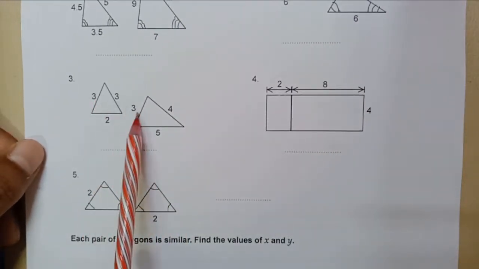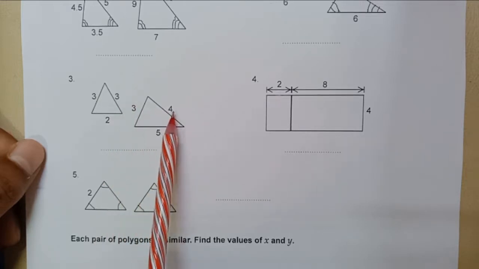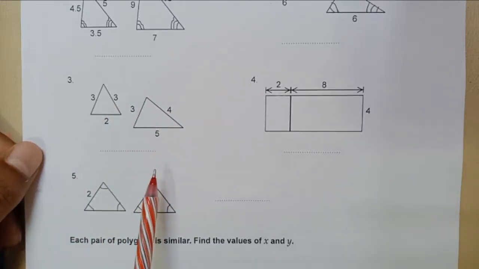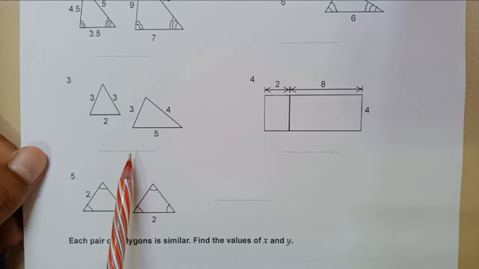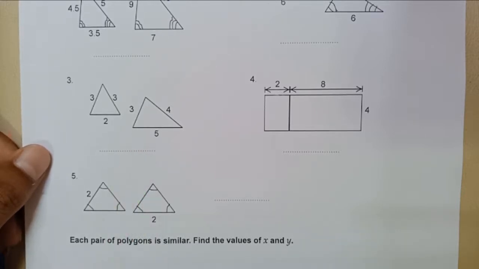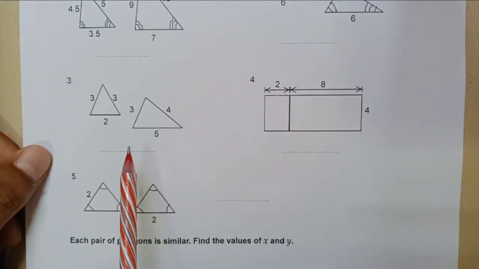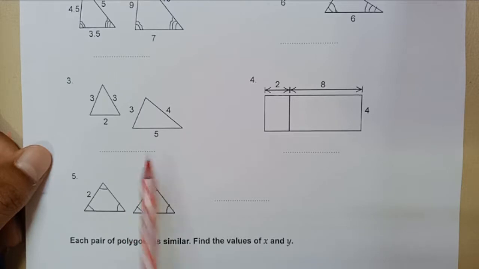Number 3, corresponding sides: this is 3, this is 3, this is 3, this is 4. No, they are not the same. So obviously, you don't need to go further. This is not congruent, or we can say neither. From our instruction, similar, congruent, or neither, so this is neither.